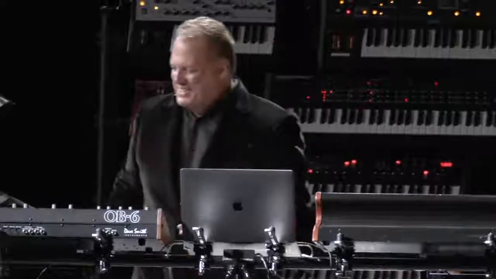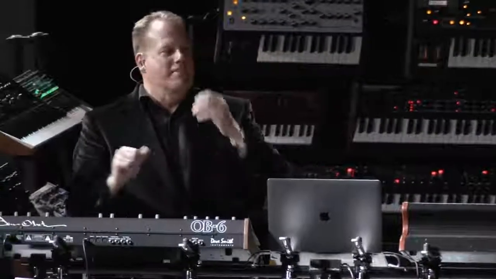So the JX3P is near and dear to my heart. It was my first project with Roland a long time ago, and it was my first sound library I ever sold. I sold it on cassette interface, and maybe some of you are here who bought it when I worked at Goodman Music. Who knows? And there's no refunds on that, by the way.